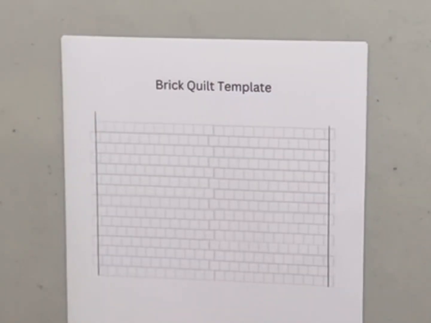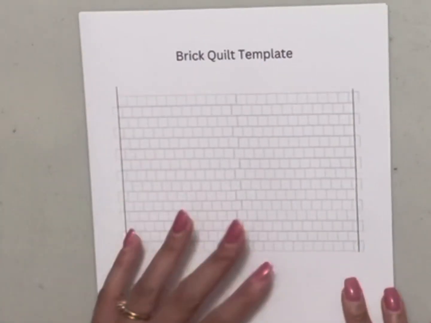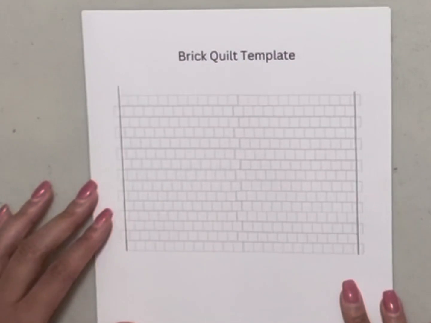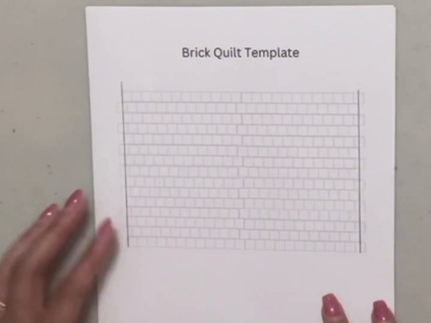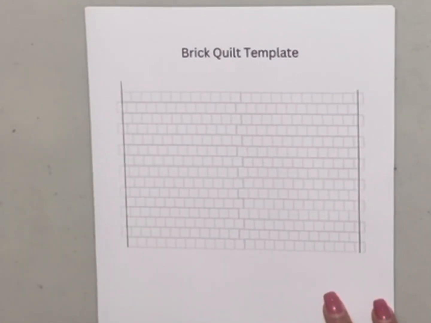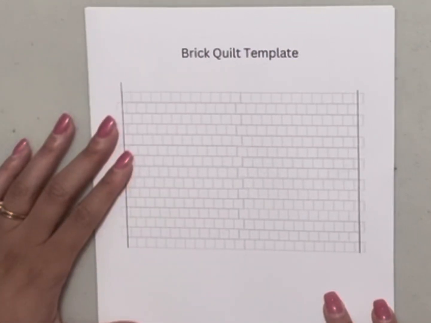So let me switch so I can show you close up how you can design your quilt, how you can do the layout of your pieces before you start sewing it together. Okay, so here is the brick quilt template that you can get in my Etsy shop, and I've linked it in the bio. I've linked it at the top of the video.